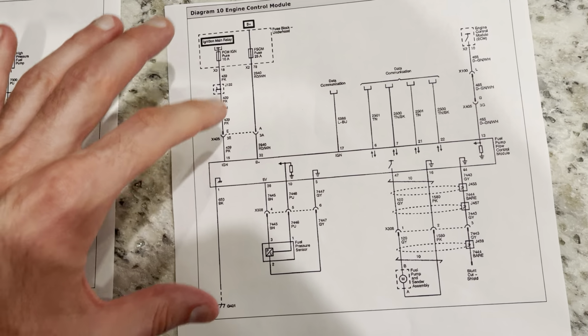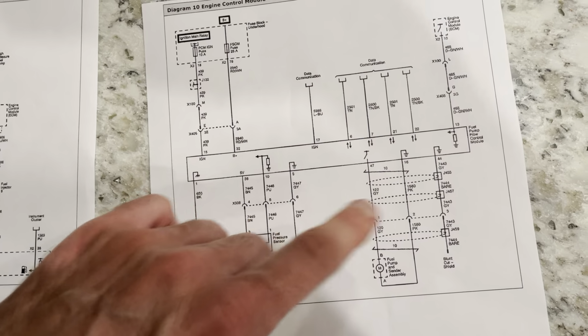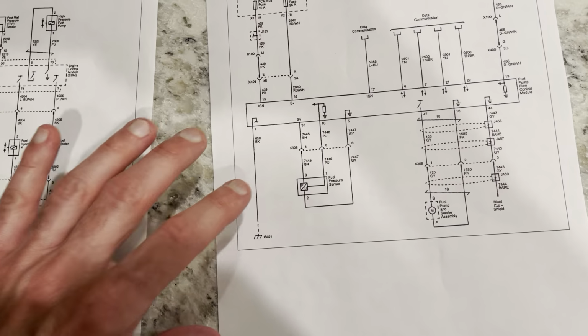And of course, if it doesn't have power on either one of these circuits, guys, this fuel pump flow control module won't power up and it won't work. And of course the ground as well.